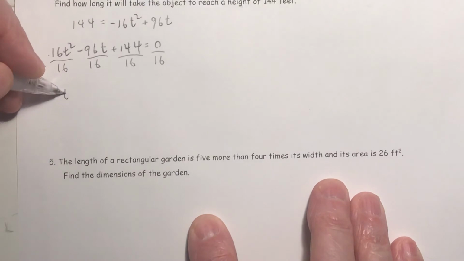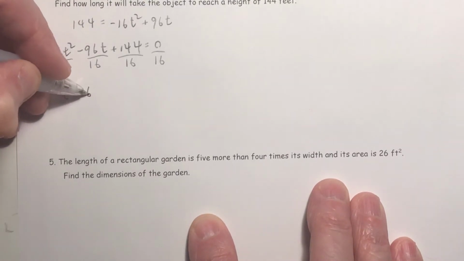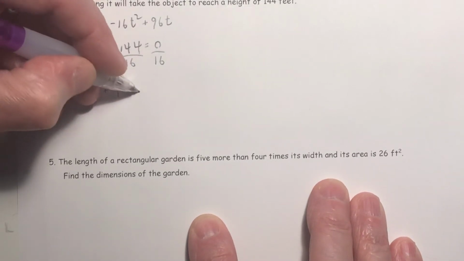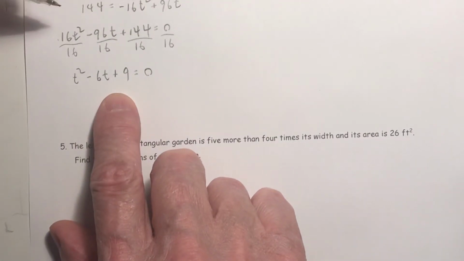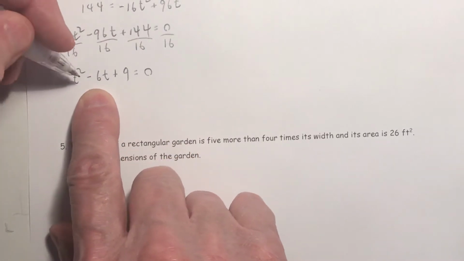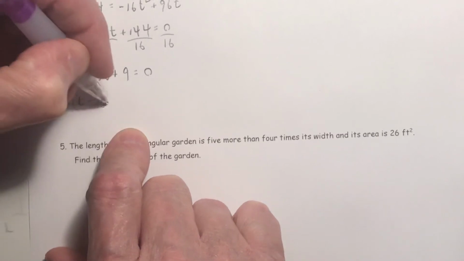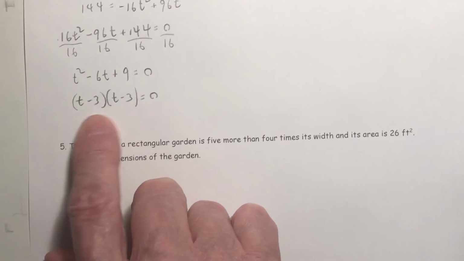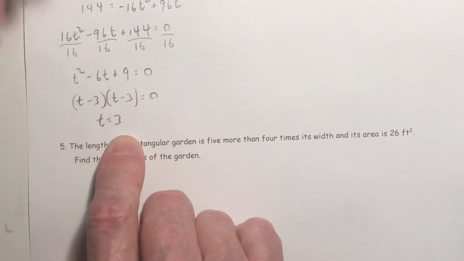Now I have 1t squared minus 6t plus 9 equals 0. And all I need now are a couple of numbers that add up to negative 6 and multiply out to 9. That will be a negative 3 and a negative 3. And we get the same expression twice. There's really only one solution to this, 3.